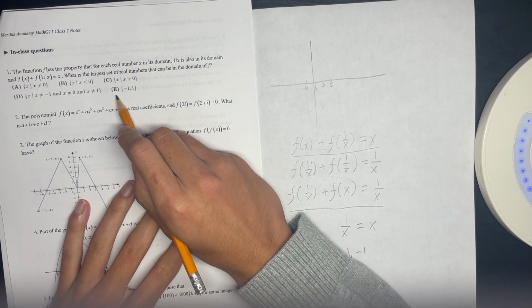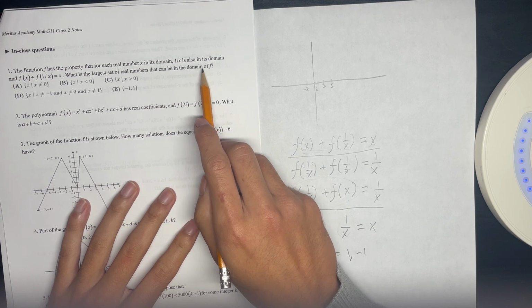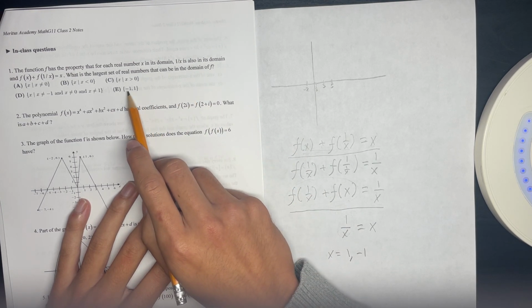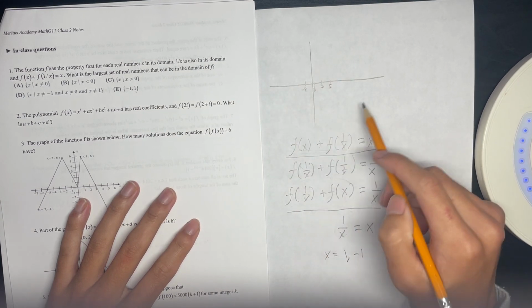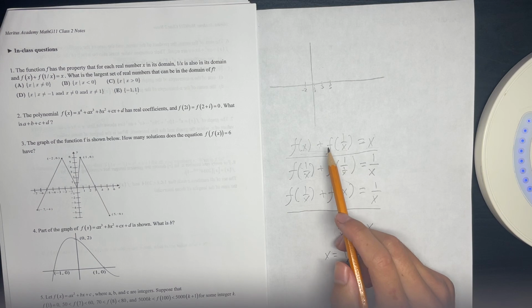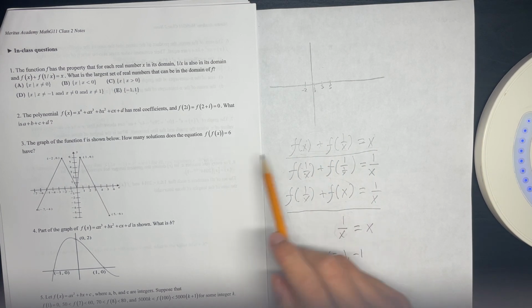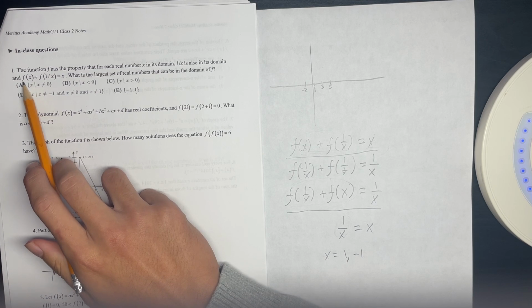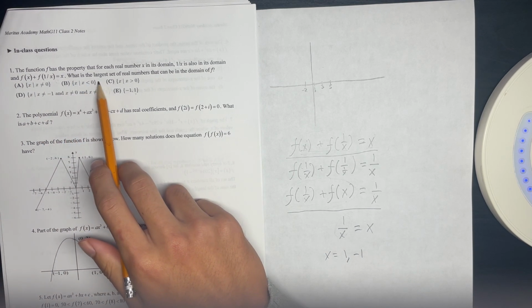The answer is E. The largest set of real numbers that can be in the domain of f is -1 and 1. Now, this information that was at the beginning, I don't think it was too helpful. As we can see here, we pretty much only used this information that they gave. So that was just enough to find the answer.